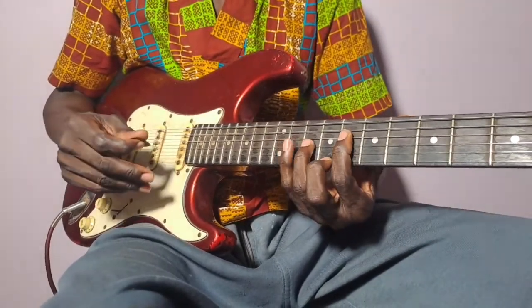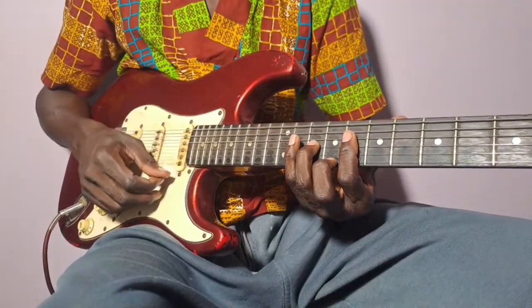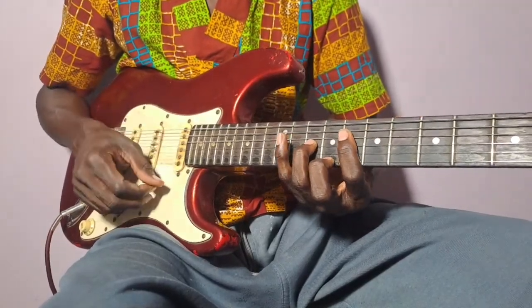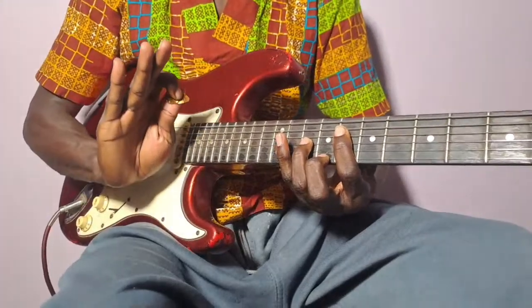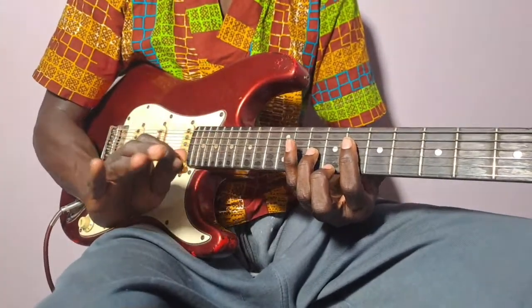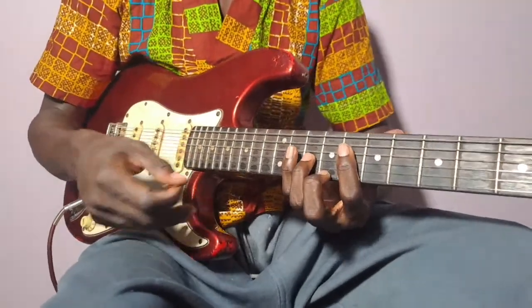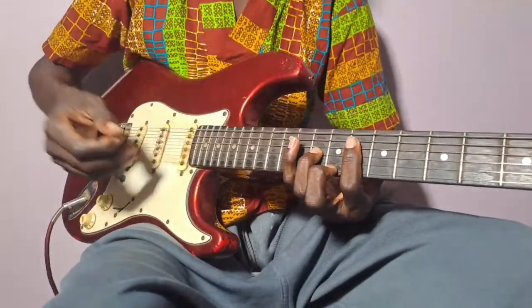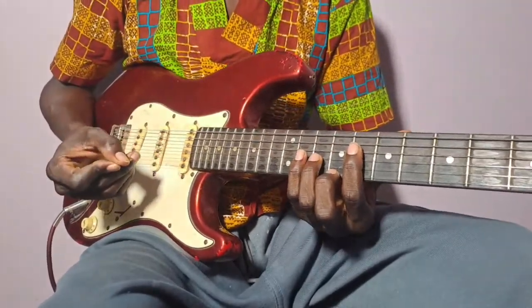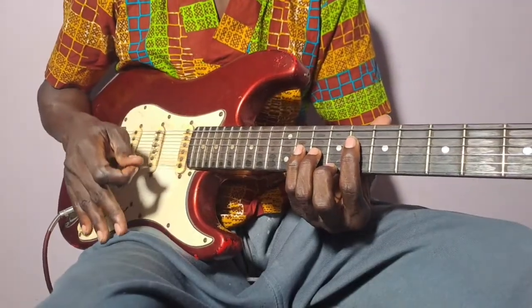So here we have G minor 7th flat 5th. So you see, if you take your time, guitar playing is very easy, but don't be in haste learning. Oh, I want to play it fast. No, I can't play. No, I've been playing for a very long time now before reaching this position.